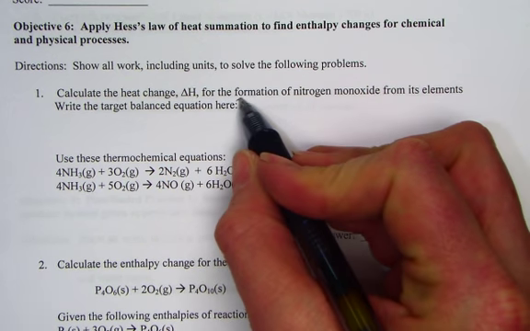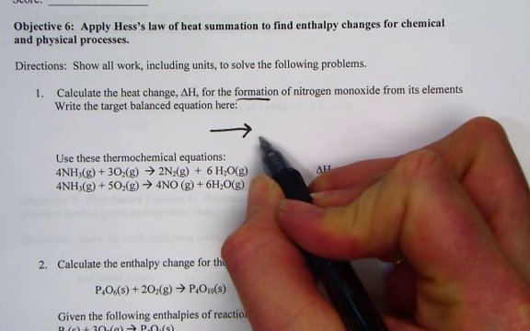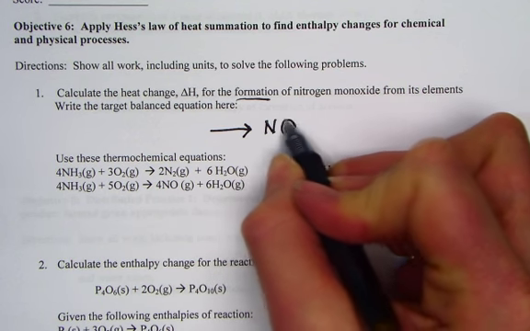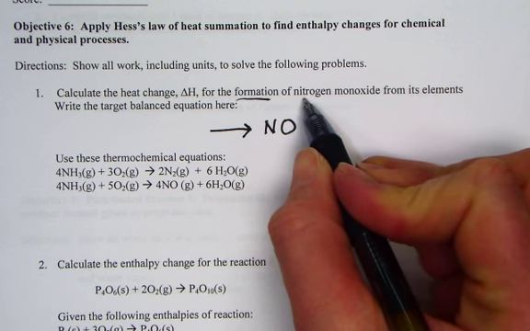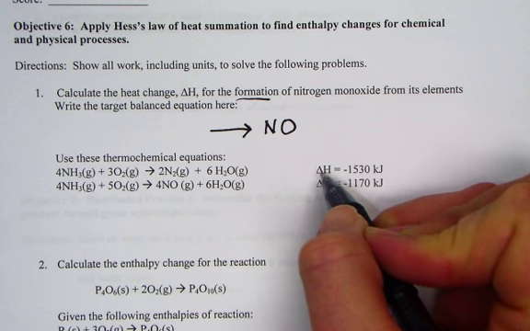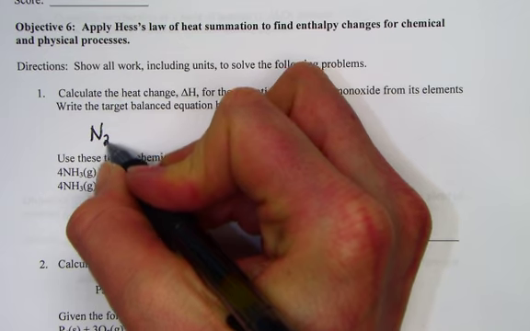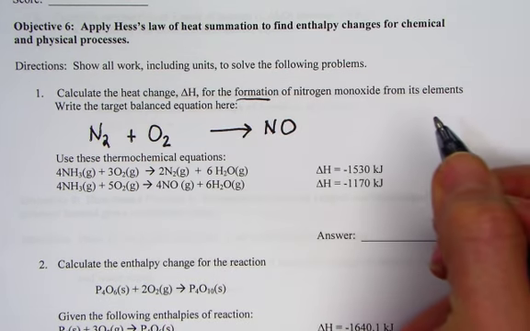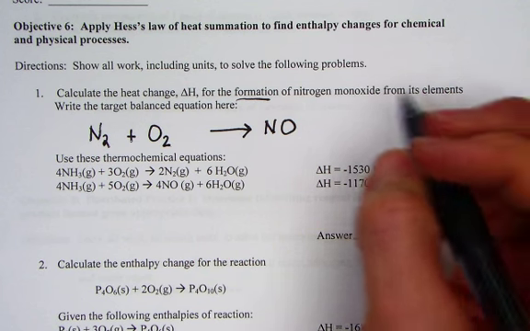We are forming nitrogen monoxide. To form, we need to point at it, creating a product of nitrogen monoxide. Listening to those prefixes and letting that guide our NO for nitrogen monoxide. And the elements that it's built from both belong to the Lucky 7 diatomic club. Nitrogen and oxygen will be written in molecular form, N2 plus O2.